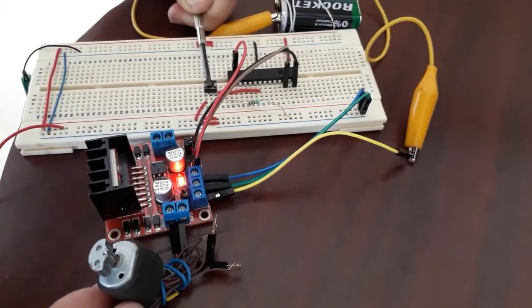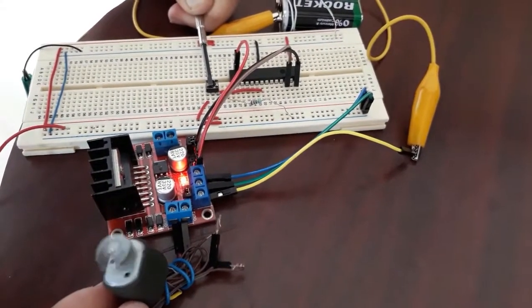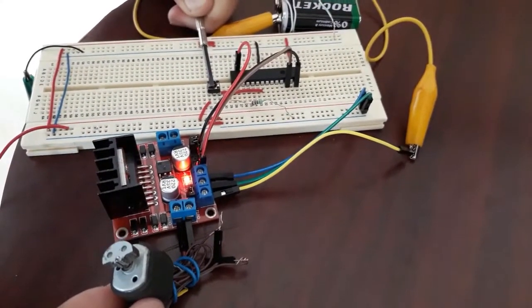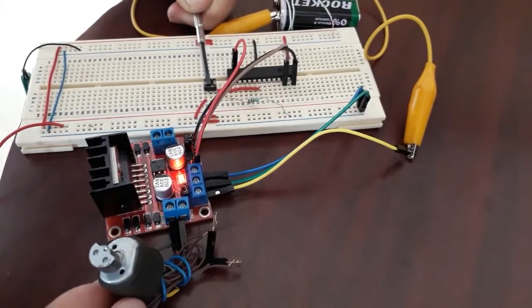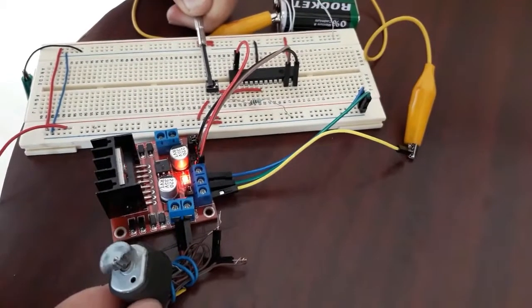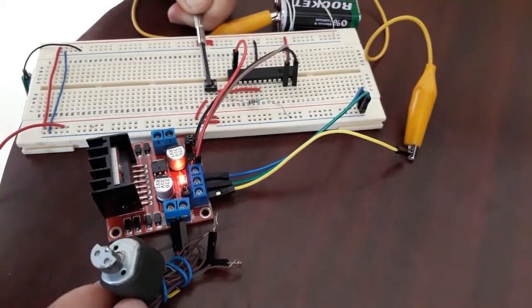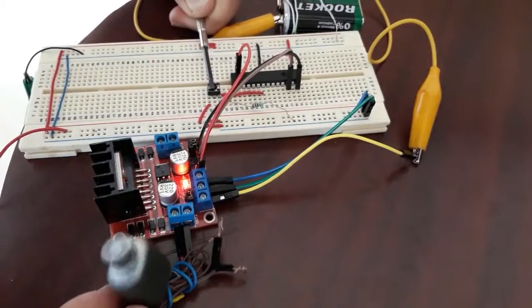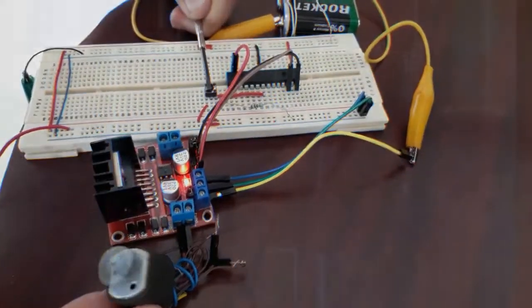Materials such as a protoboard, push button, potentiometer, PIC 18F2550, integrated H bridge L298, and a DC motor were used.